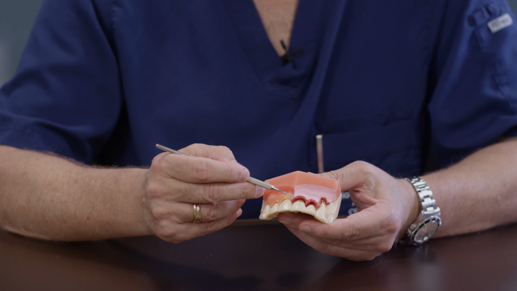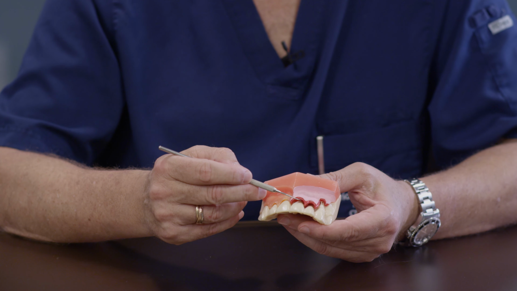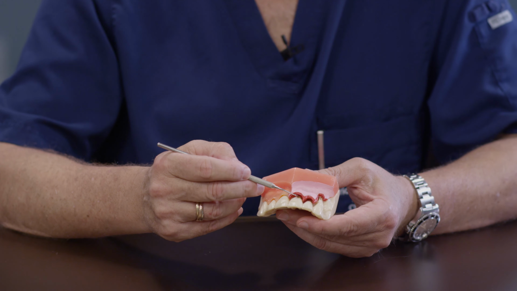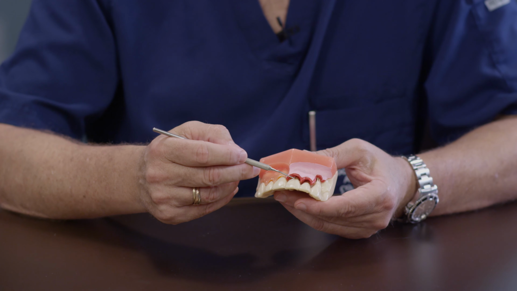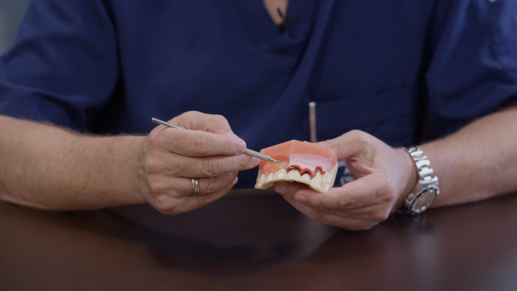and when we put the instrument into the pocket, it goes deeper than 4 or 5, it goes sometimes 6, 7, 8. So the deeper it is, the more aggressive the periodontal disease is. And what it's measuring is how much the gum is detached from the tooth.